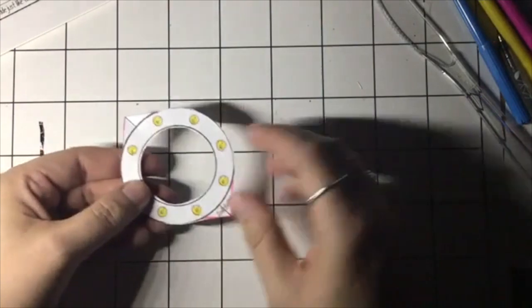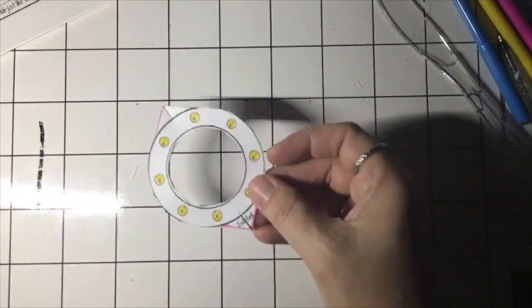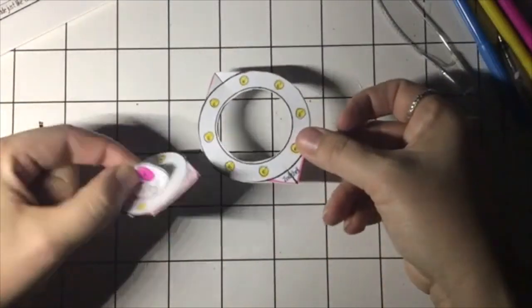Okay, so go ahead. We're going to set that aside along with the first shell we made. So this is what we should have so far, okay? And let's go ahead and flip our instructions page to the next one.